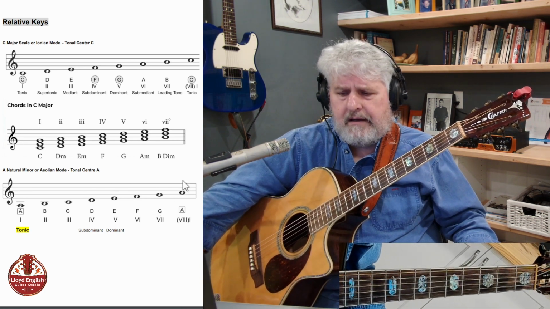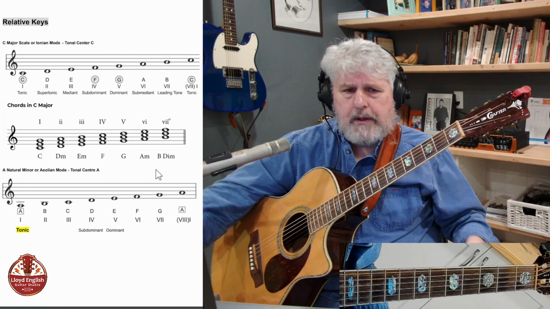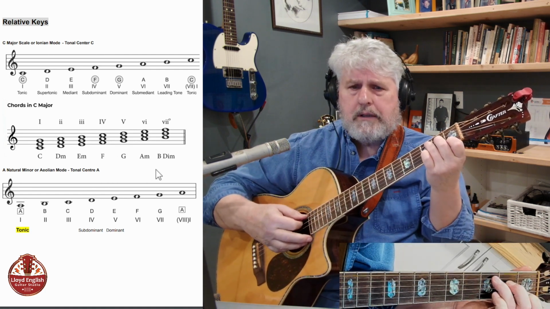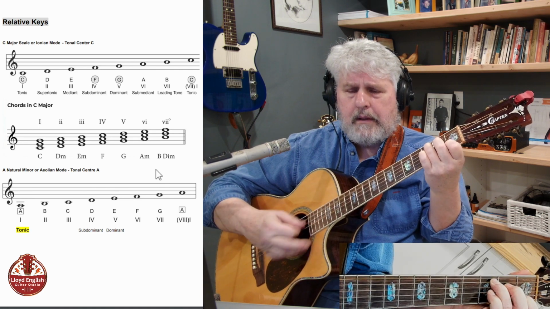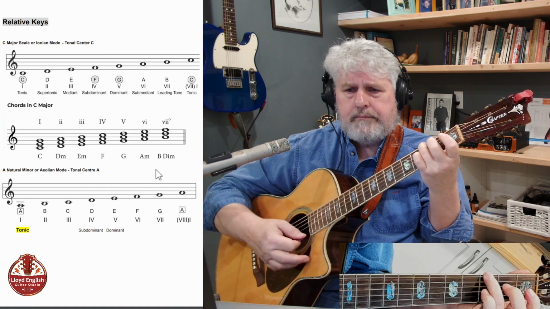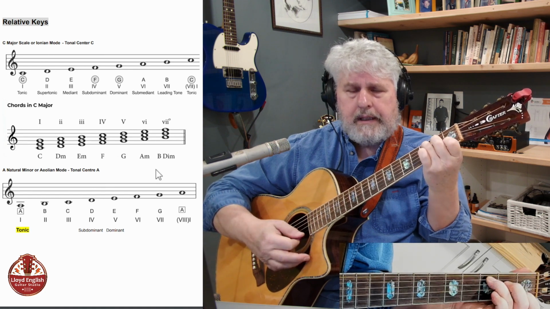So this gave us two different keys, and those two different keys were a tonic, 4-chord, 5-chord, and a 1-chord in a major key.